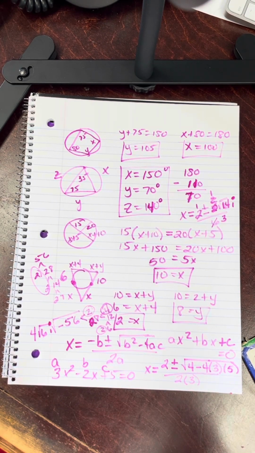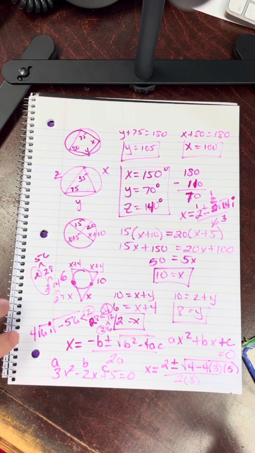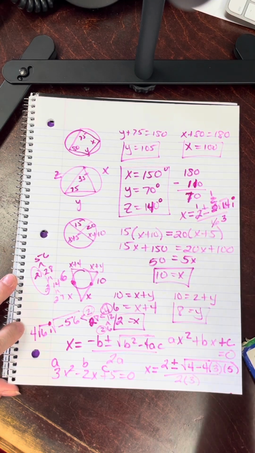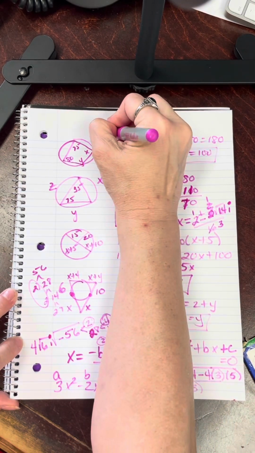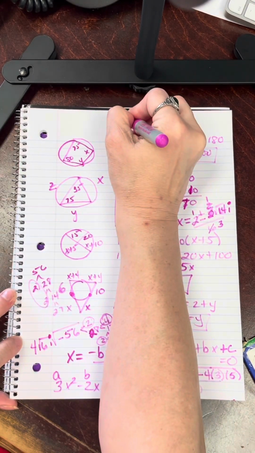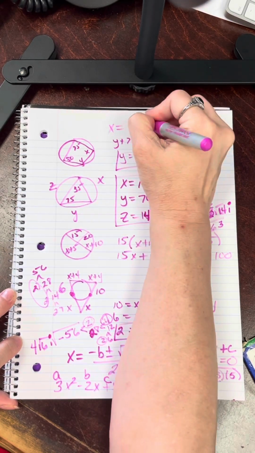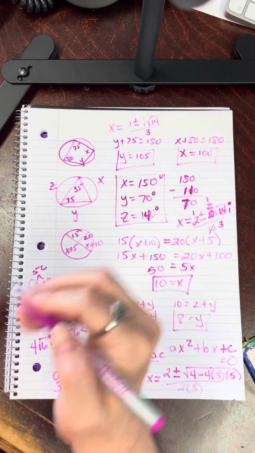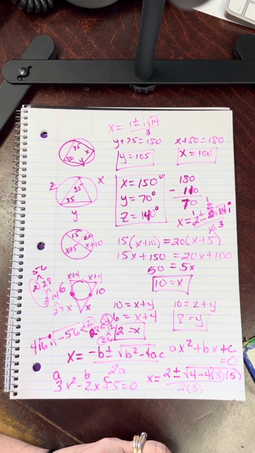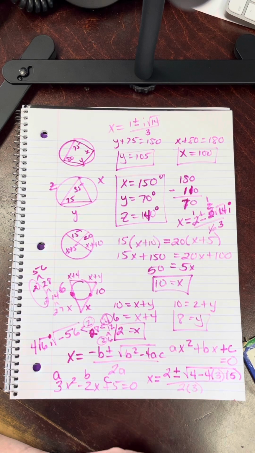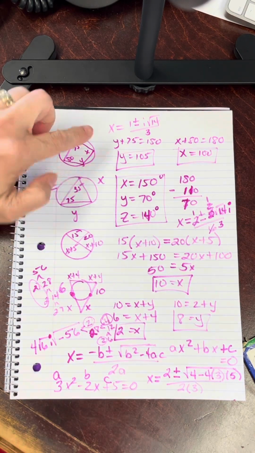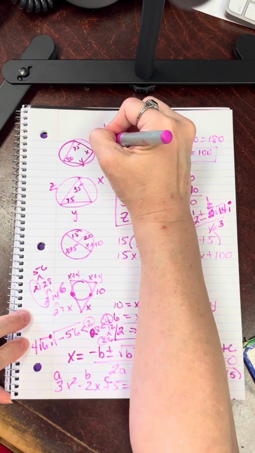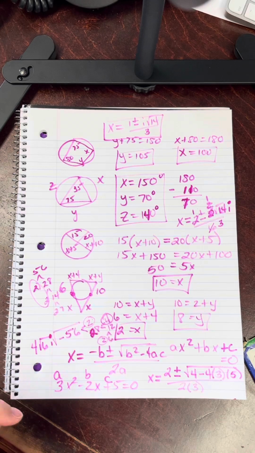I hate to write it in another crammed in spot, but this is so messy. I just want to make sure you know exactly what that final answer should be. So x equals 1 plus and minus i square root of 14 all over the reduced 3. And they put their i at the end. I prefer it in front. That's just a mathematical preference on my part to avoid confusion, but this is the final answer that you're actually looking for.